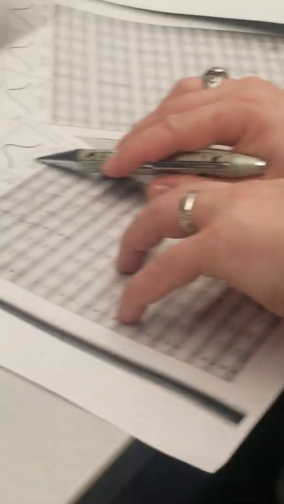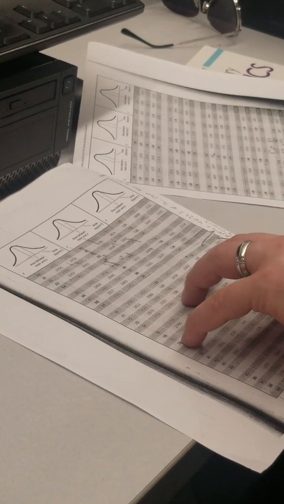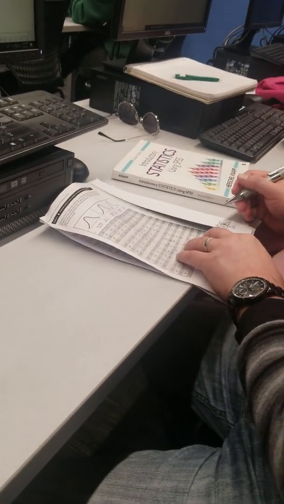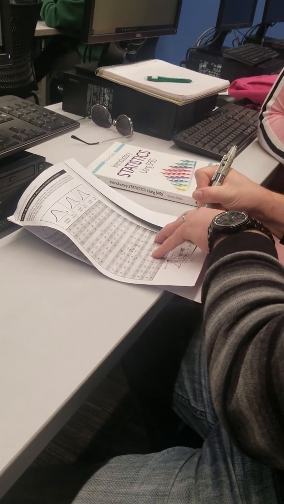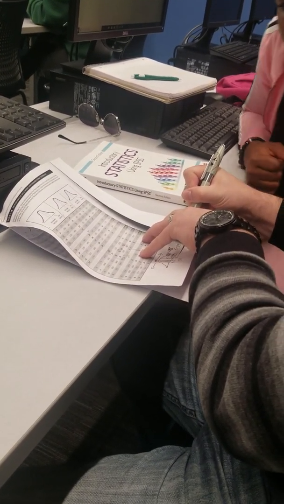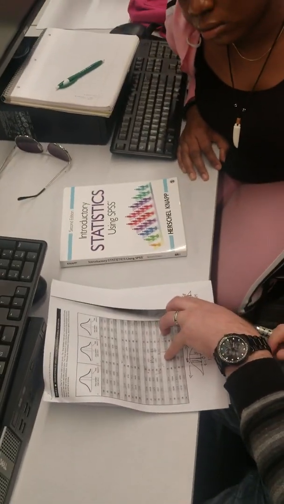The area between the mean and the z is 0.4131. Is that less than? Because I'm saying less than this point right here. This is someone with 18 years of education.